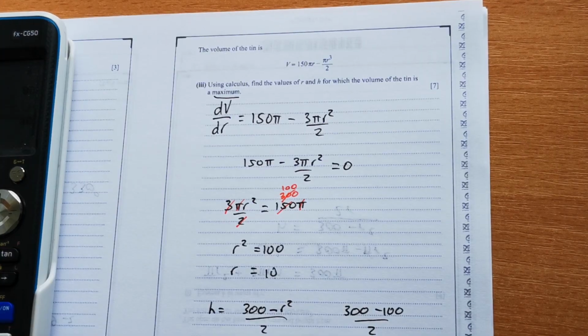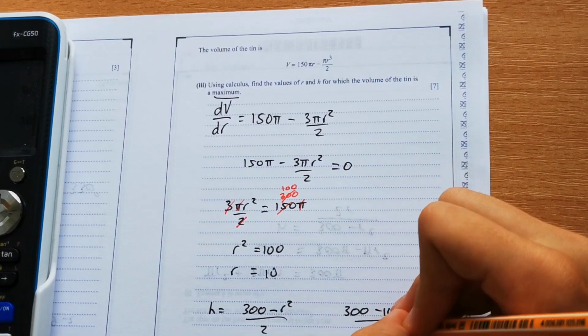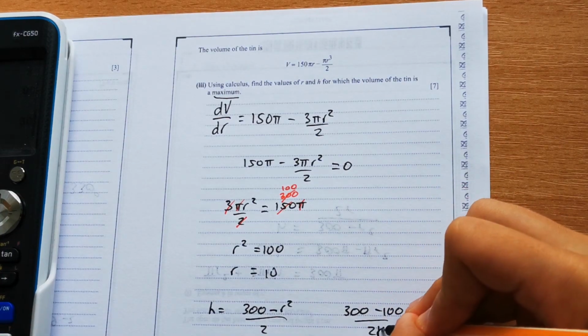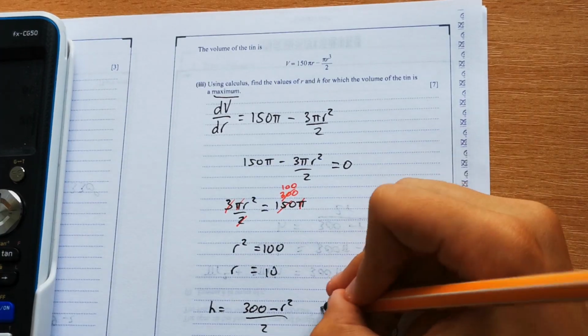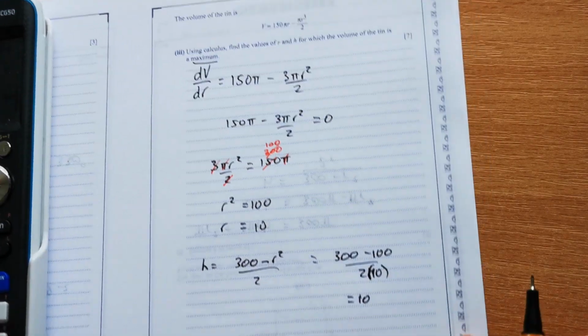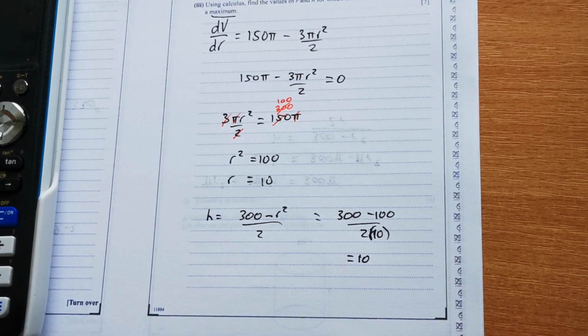Or do I have a mark scheme here, because it's always useful to check. And that doesn't look very promising. Oh yeah, that's because I wrote it down wrong. Well, 300 minus r squared over 2r, that's 2 times 10, which is going to be equal to 10. Well done me for actually writing down the formula correctly and not even showing you.